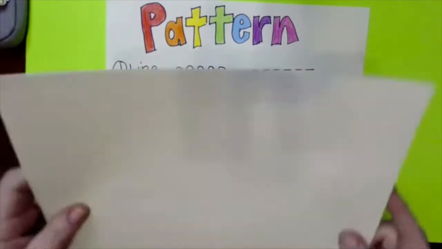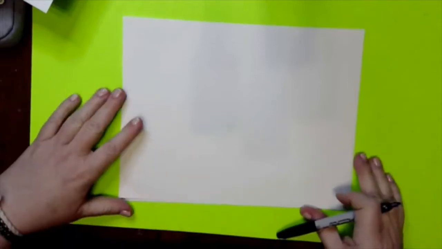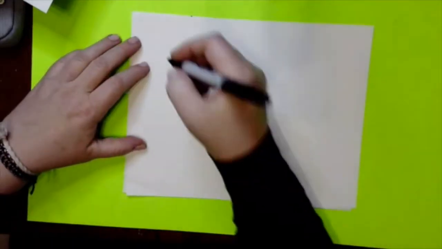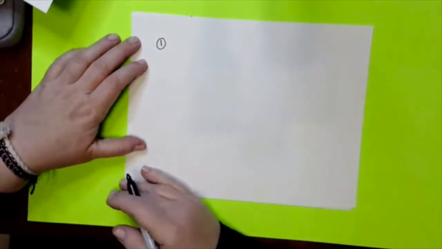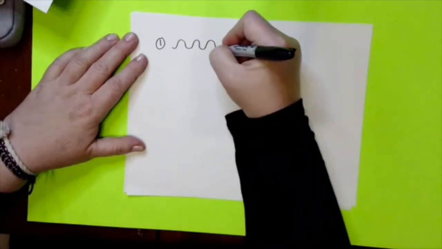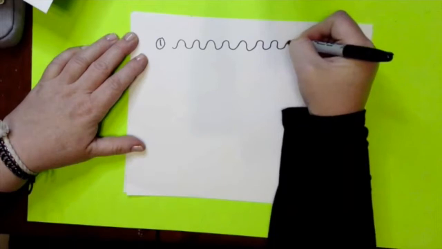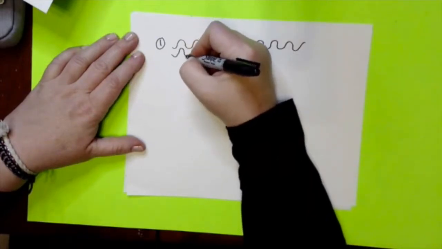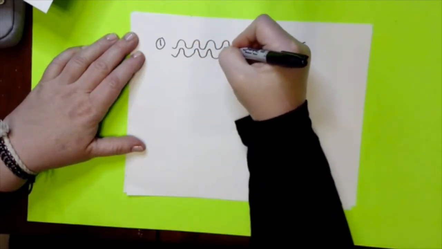Okay, so what we're going to do today on Monday is just practice some patterns. I want you to practice 3 different kinds of patterns. So I'm going to practice first a line pattern. So I'm going to do number 1, a line pattern. And maybe I'm going to do that wavy line. So I'm just going to practice that a couple of times. And I'm going to try to get them right next to each other.